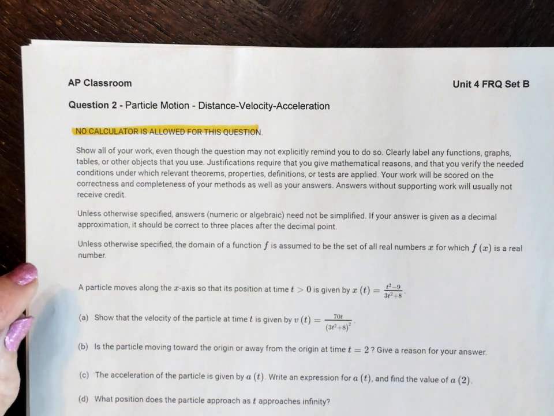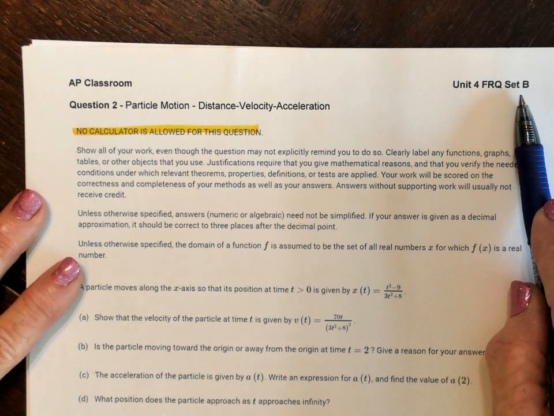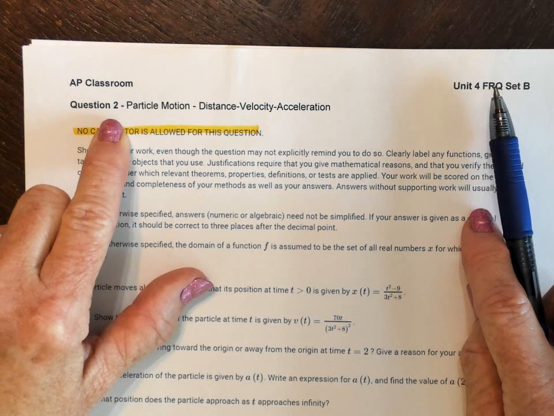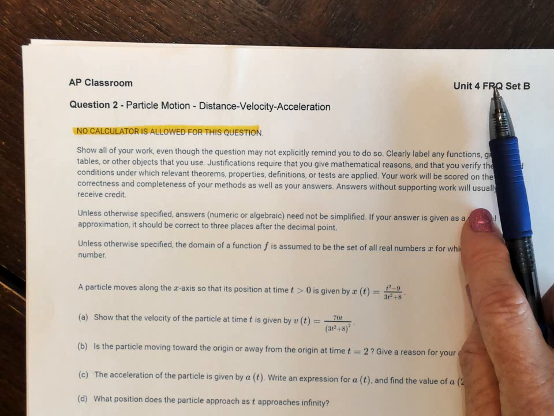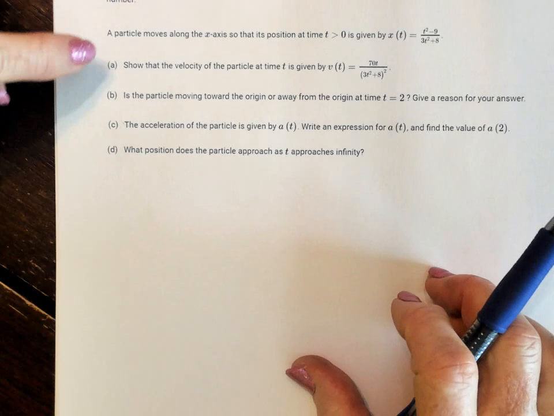Hello, this is Unit 4 Free Response Question Set B, question number 2. No calculator is allowed on this question. The question actually starts right here.